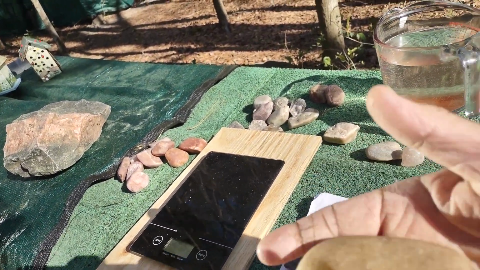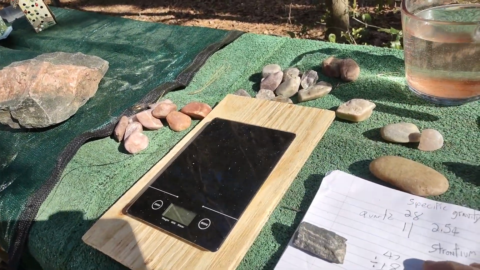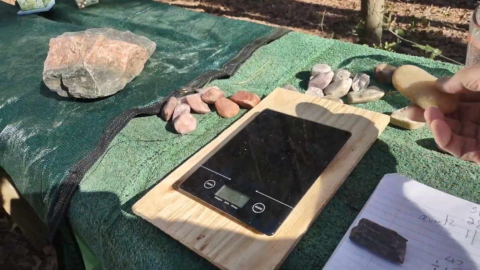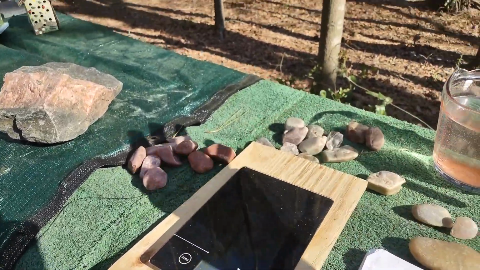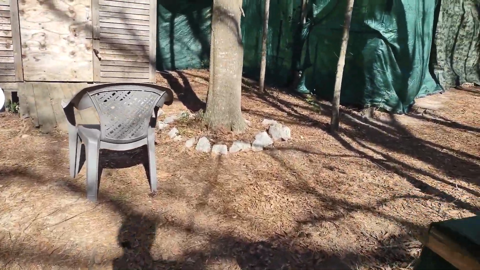I'll sell it. This rock here, $10. $10 rock. You know, I'll sell them by the pound. I'll get a bunch of them. I'll make a pound up. I'll sell a pound, $20. Doesn't matter. I got hundreds of pounds.